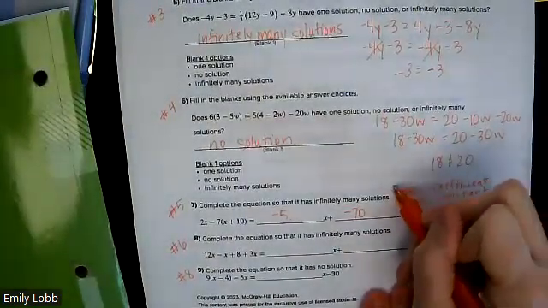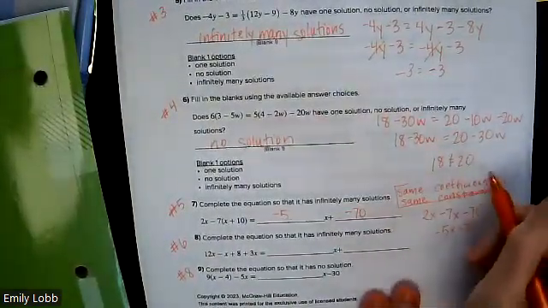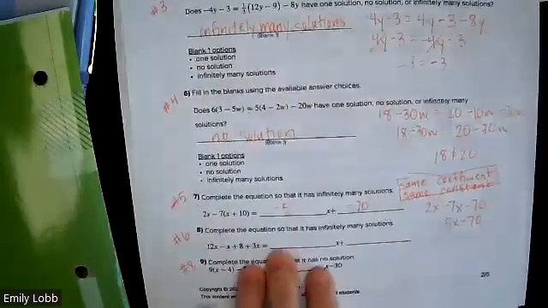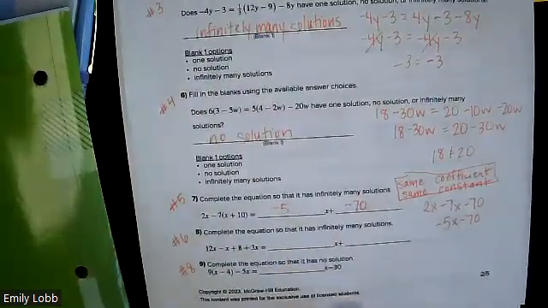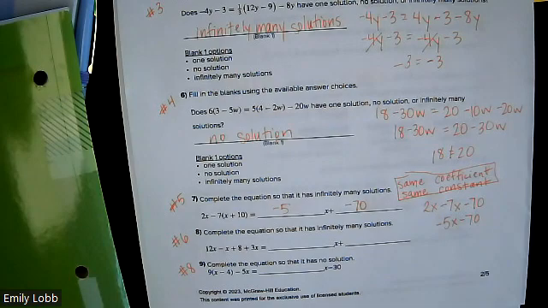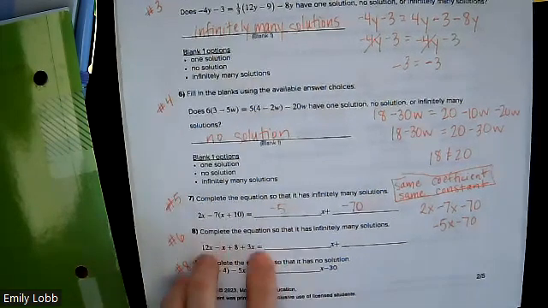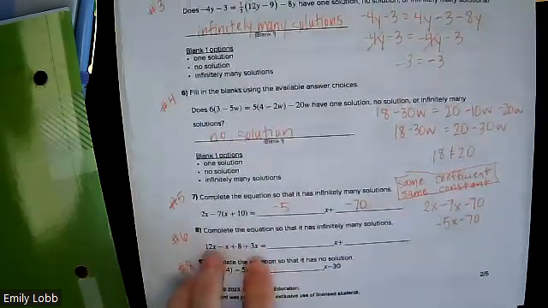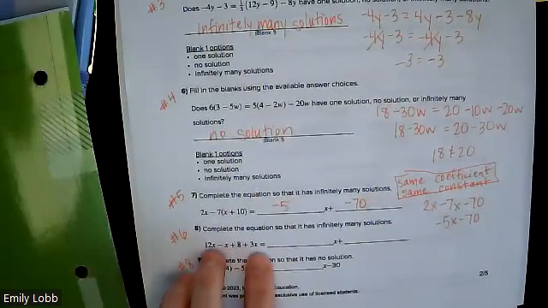All right, so now we're still looking for an infinitely many solution equation. So we're looking for the same coefficient and the same constant still. So for this one, nothing needs to be distributed, but we can combine like terms.